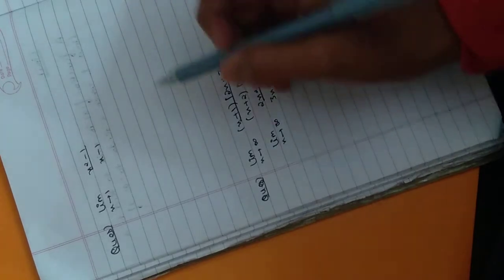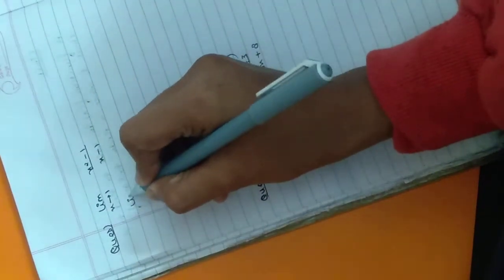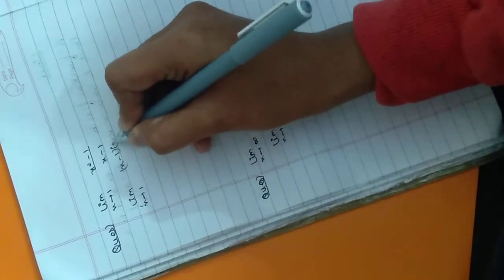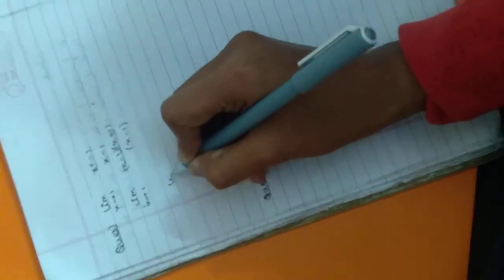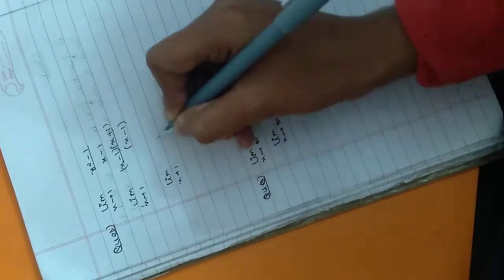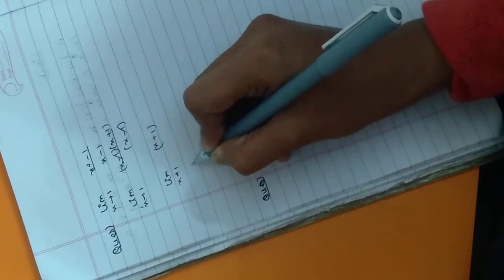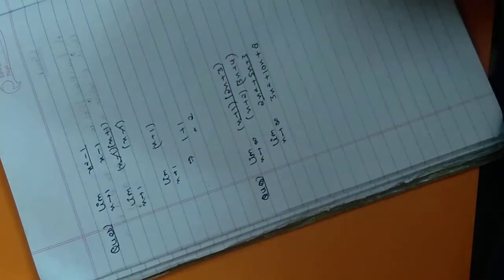Now is the question: limit x tends to 1, x square minus 1 upon x plus 1. We can write this as limit x tends to 1, x minus 1 and x plus 1 upon x minus 1. The x minus 1 gets cancelled out, leaving x plus 1. Putting the value of x, which is 1, plus 1 is equal to 2.